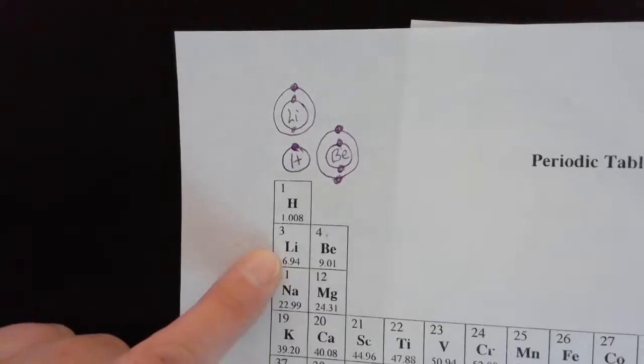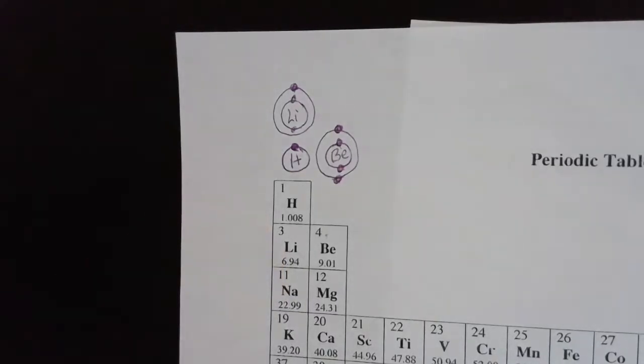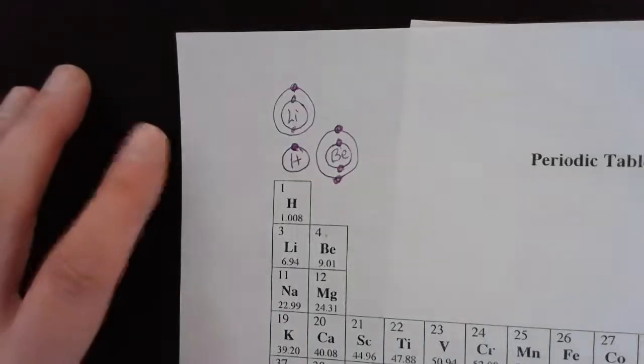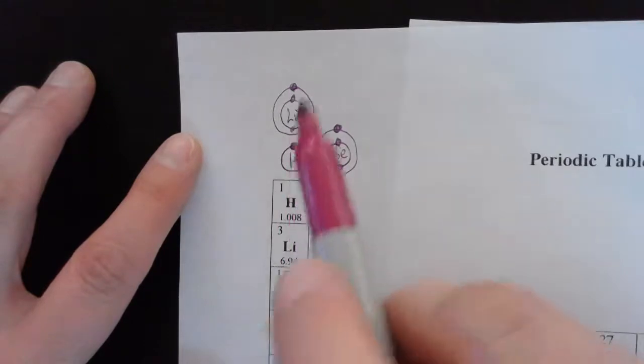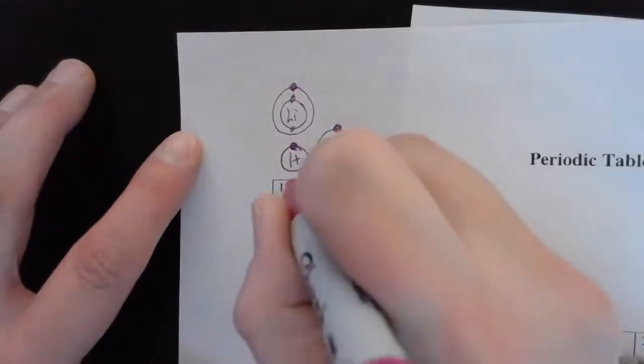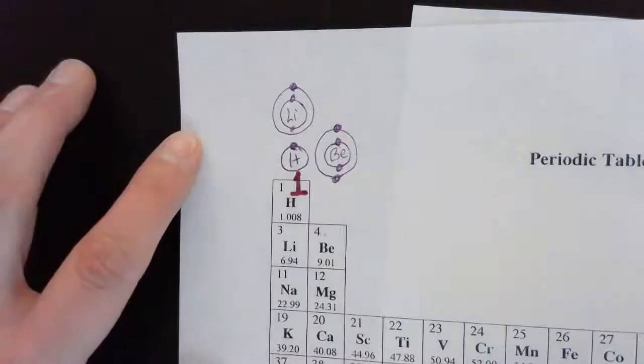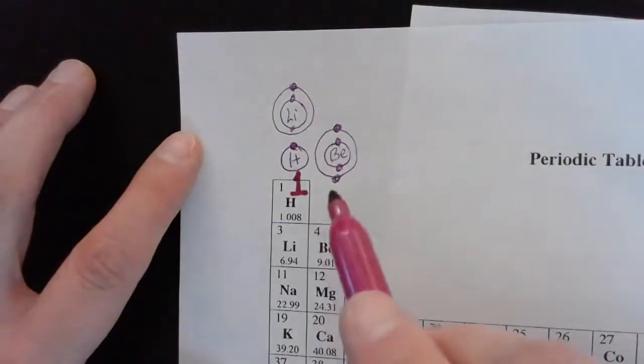All right. Something important that you should notice. How many valence electrons are in lithium and hydrogen? Valence electrons are the electrons in the outermost shell. One valence electron. How many valence electrons in beryllium?